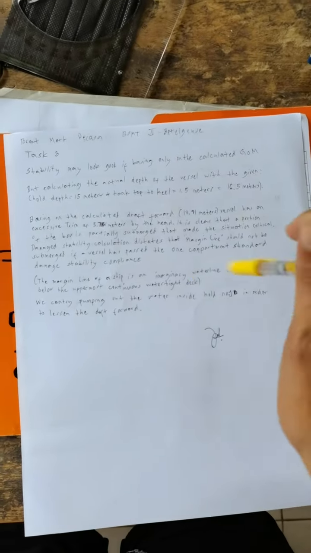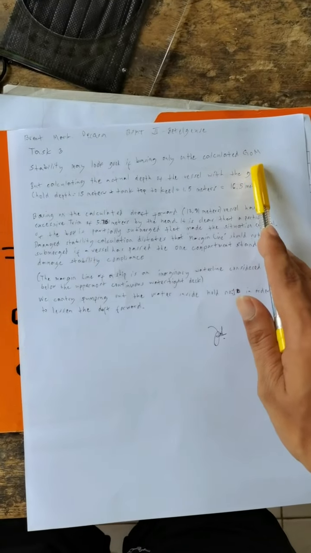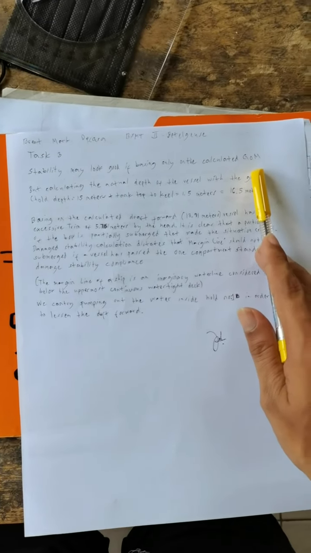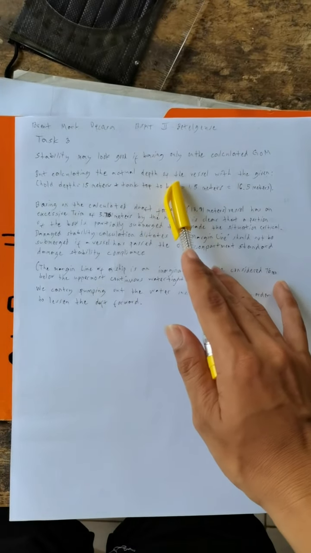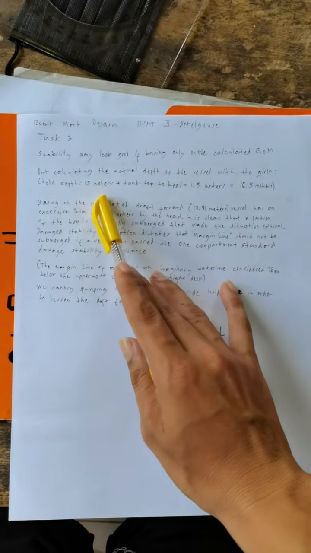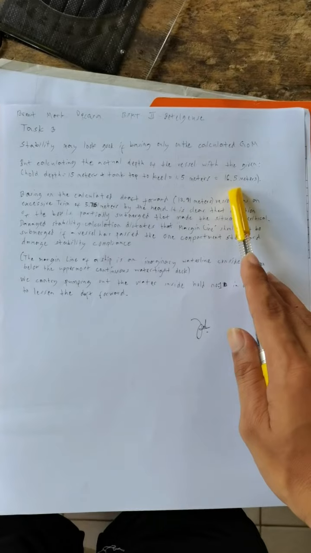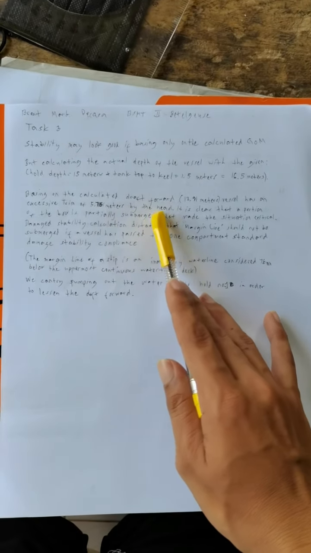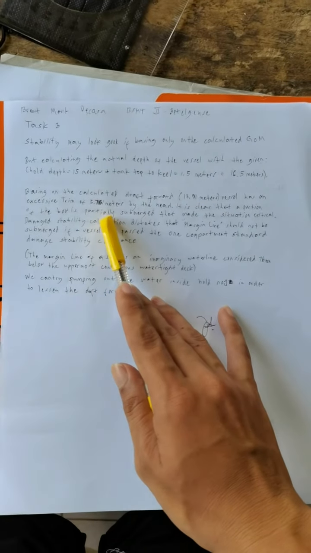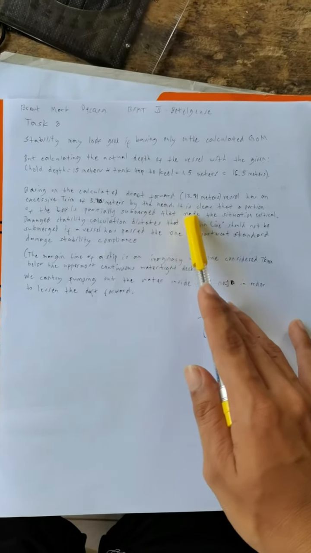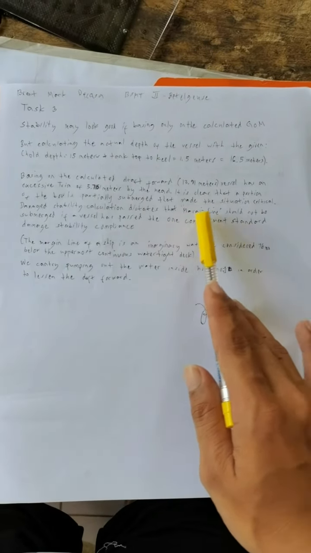For task 3, stability may look good if basing only on the calculated GOM, which is 3.13, and the required is 0.15. But calculating the actual depth of the vessel with a given hold depth is 15 meters plus tank top to keel is equal to 1.5 meters, which is equal to 16.5 meters. Basing on the calculated draft forward 13.91 meters, the vessel has an excessive trim of 5.7161 meters by the head. It is clear that the portion of the bow is partially submerged. That made the situation critical.